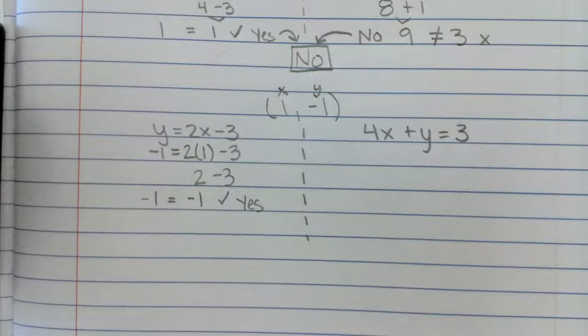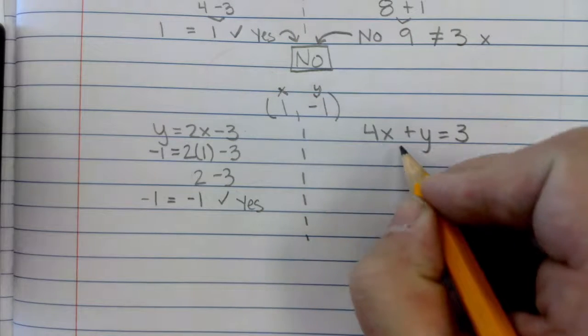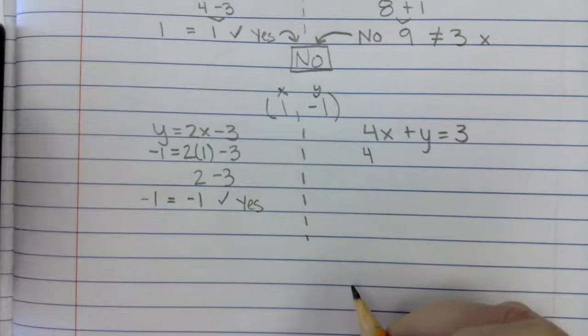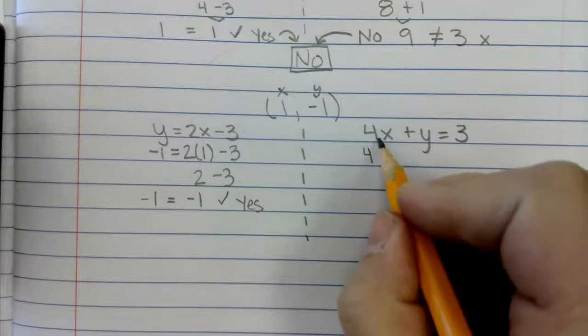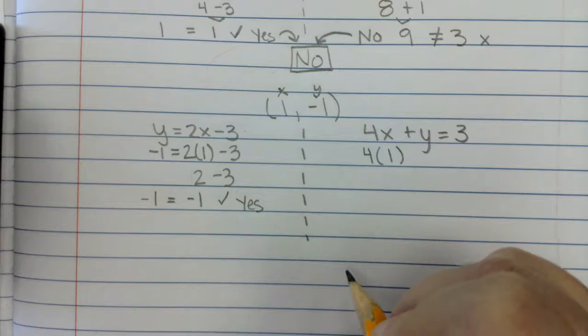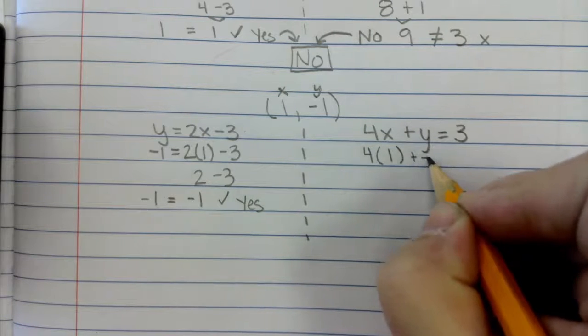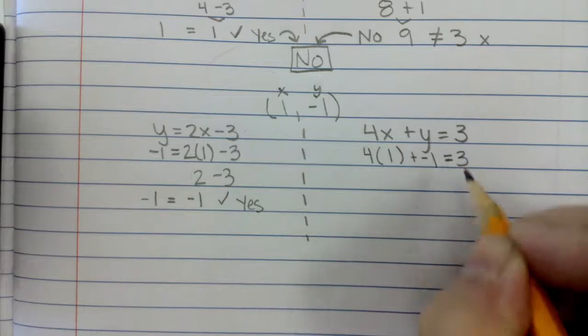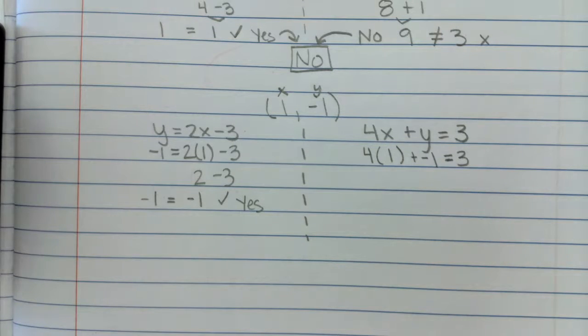Alright, so now 4x plus y equals 3. So we're going to do 4, and then instead of x, it's times x. So we're going to say times what? 1. Plus negative 1 equals 3. Yep. Can give people a second to write that down though. A lot of people worked ahead, I think. Either people worked ahead or they're a little behind.